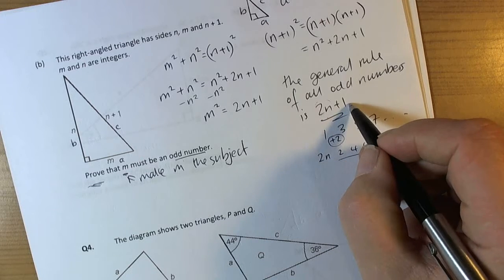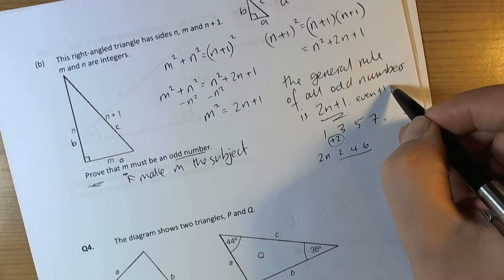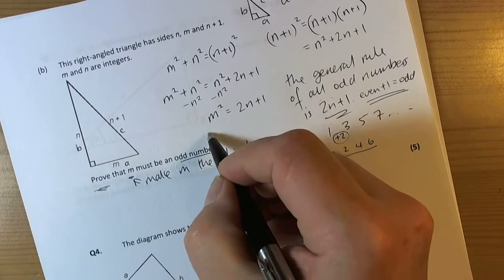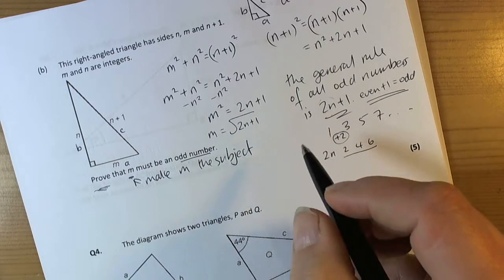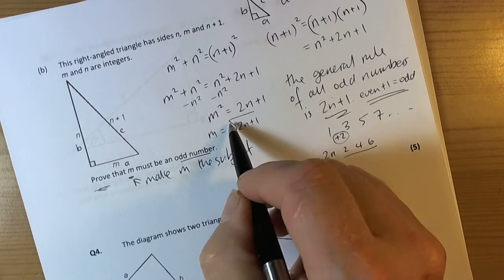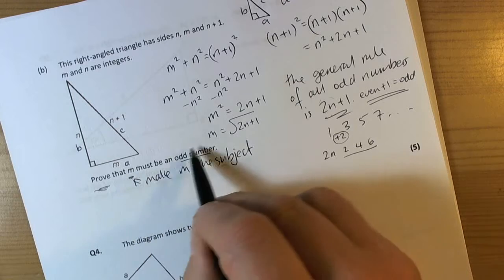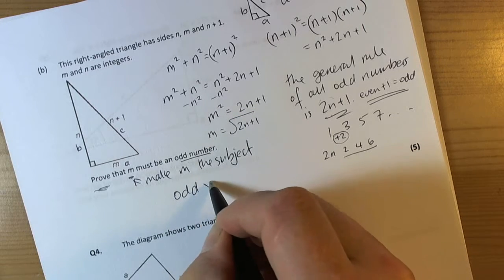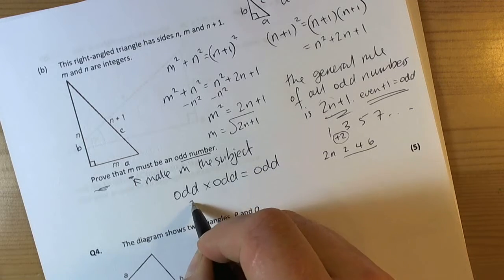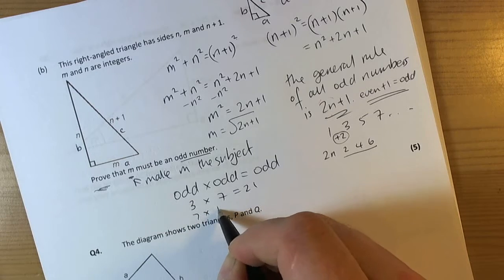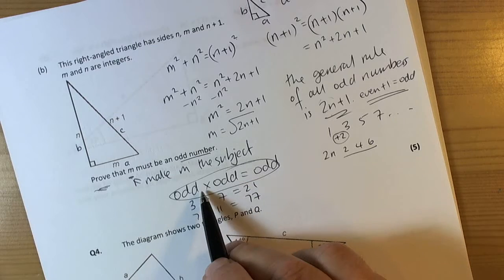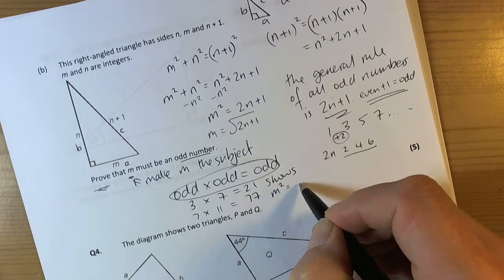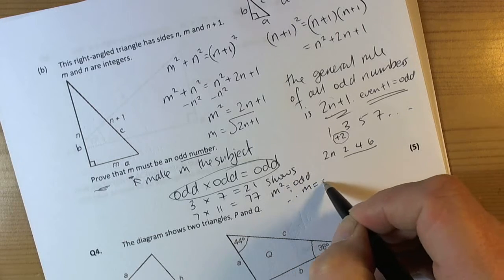2n is the even number sequence, add 1 to it, and you're always doing an even plus 1, and that equals an odd. Because m squared is equal to an odd number, m is the square root of 2n plus 1. So therefore we're recognising that an odd number times an odd number is the only way you're going to create an odd number. So odd times odd equals odd. So 3 times 7 equals 21, 7 times 11 equals 77. So because we've got this rule that odd times odd gives us odd, then it shows that m squared is equal to odd, therefore m equals odd number.